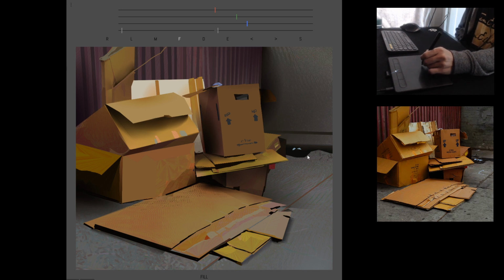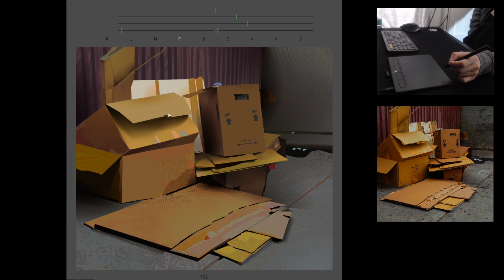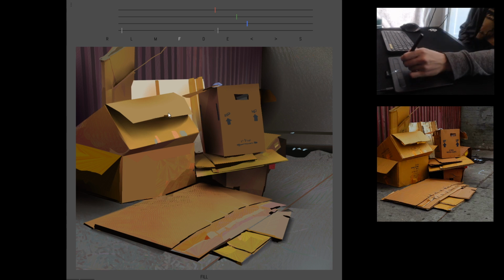Gotta have the damp napkins in a puddle. Best part. All right, this painting's getting a little bit back to the constipation stage. Actually, these little puddle napkins are not very interesting.